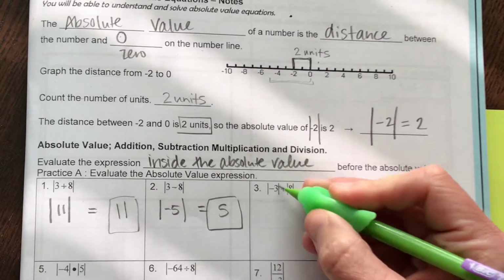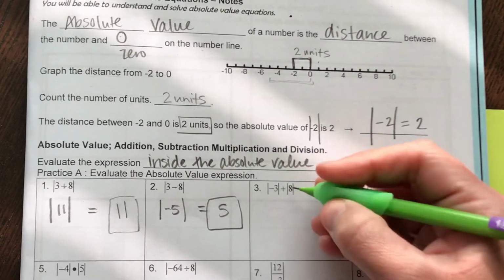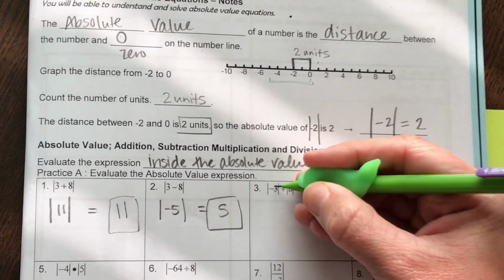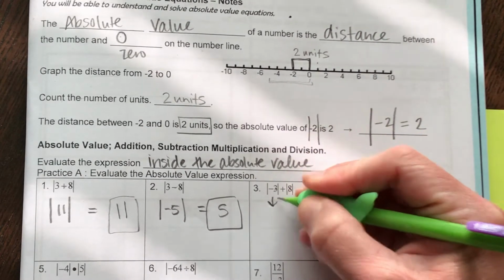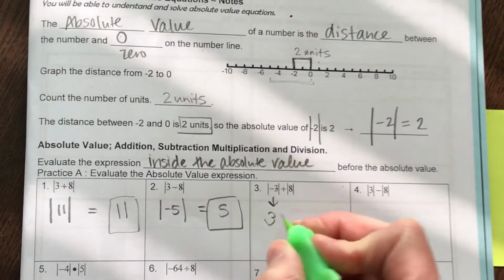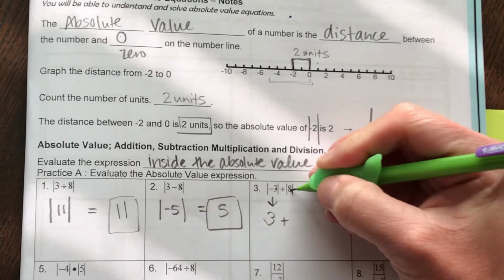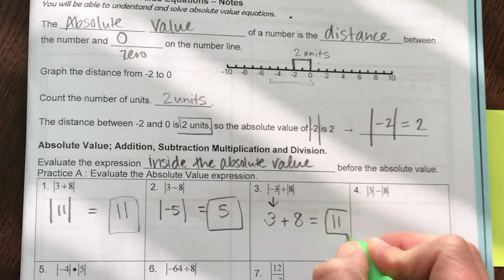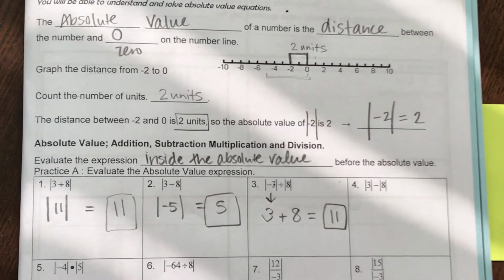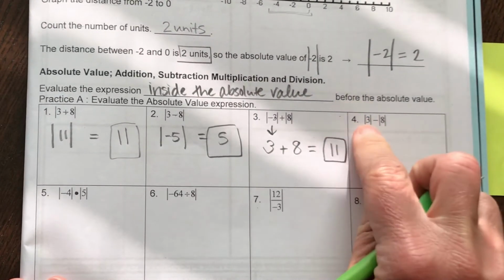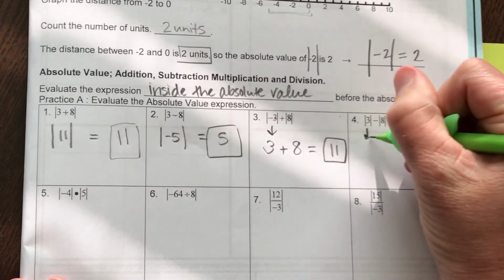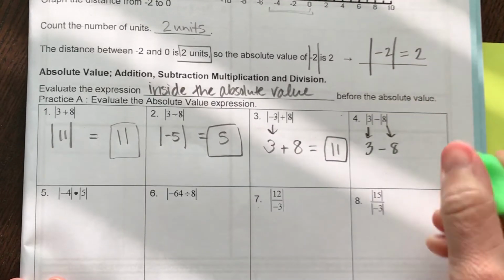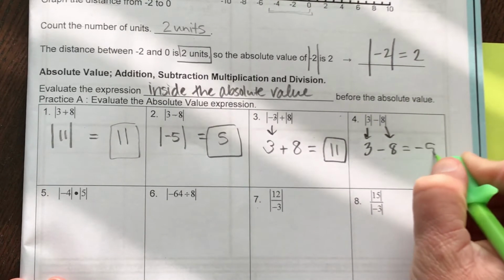Now, I don't have to simplify inside my absolute value bars here, because there's nothing to simplify, it's just -3. So the absolute value of -3 is +3. And I will add to it the absolute value of 8, which is +8. And so in this case, I get an answer of 11. And for the next question, the absolute value of 3 is +3, and the absolute value of 8 is +8. And now when I subtract them, I get -5.